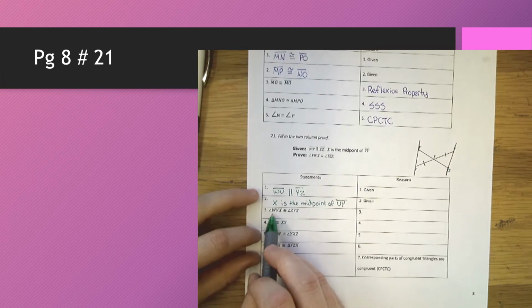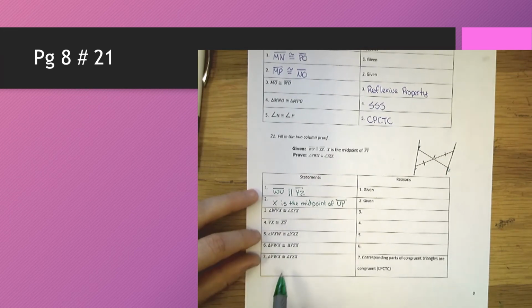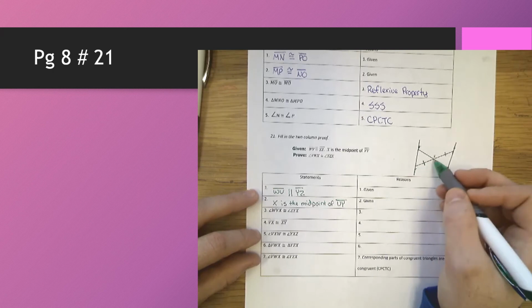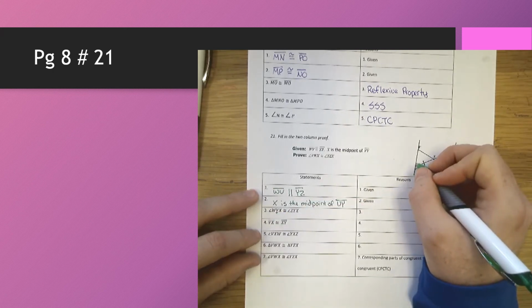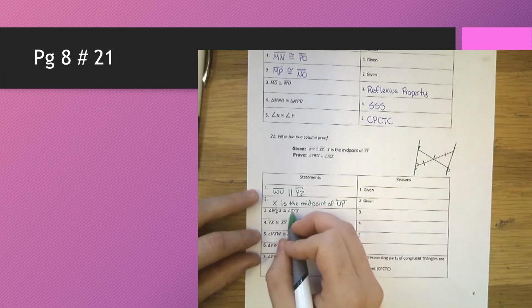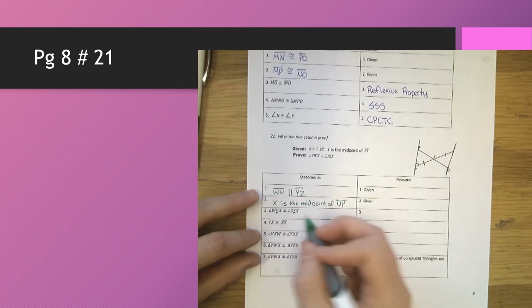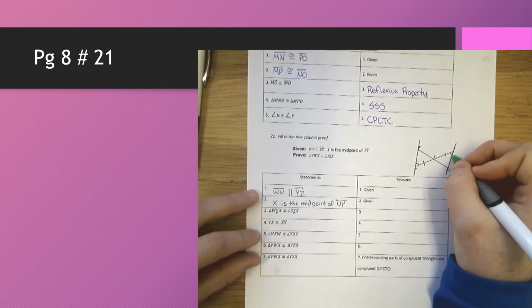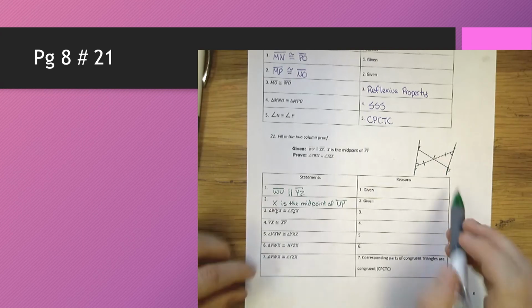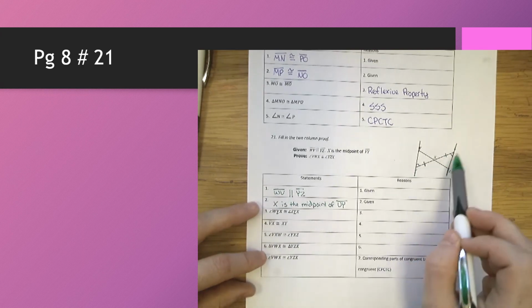So what I'm going to look at here is number 3 says angle WVX. So remember that the middle letter is the most important. So we're talking about angle V is congruent to angle ZYX. So ZYX, so this angle right here. So we're looking at this line here, the transversal.